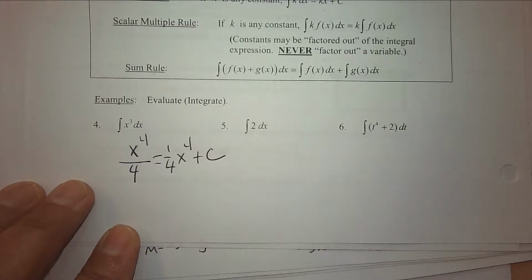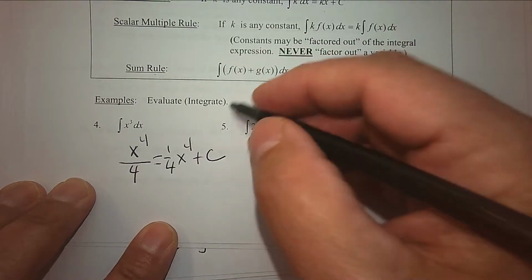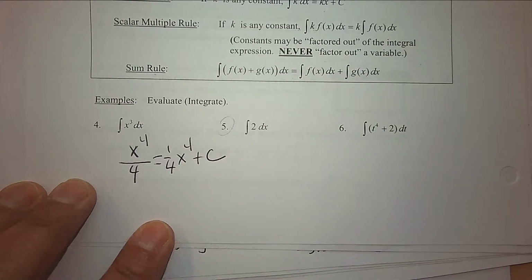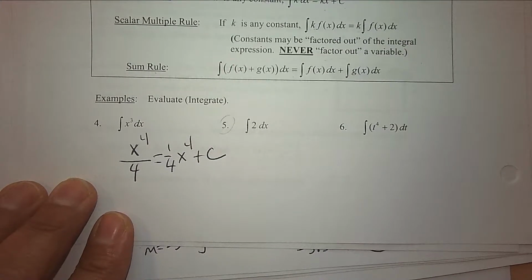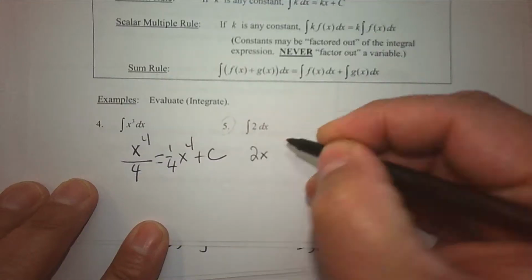Never forget about it. Number 5. How would you integrate a constant, 2? It would just be what? 2x, and don't forget the C.